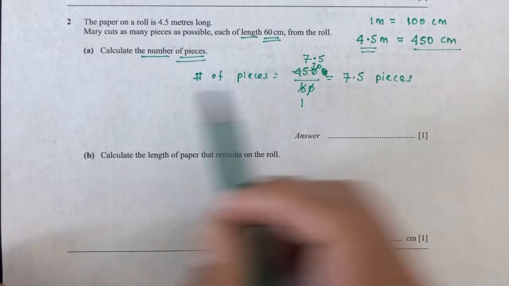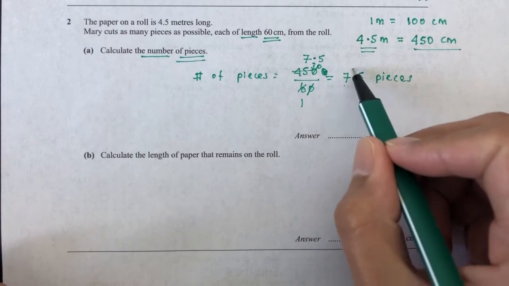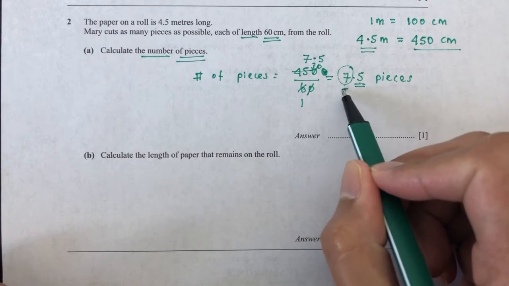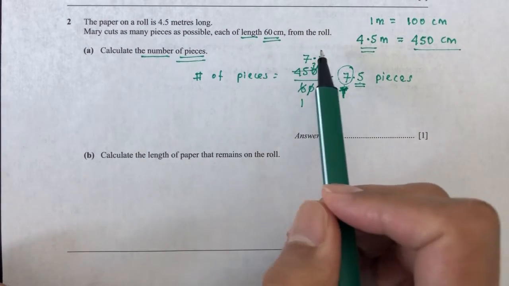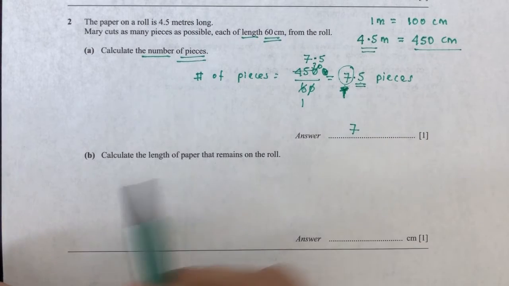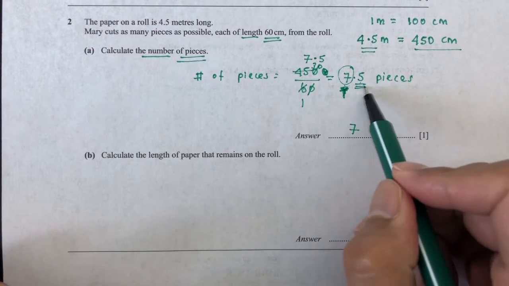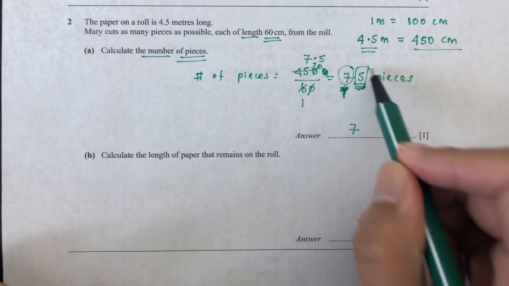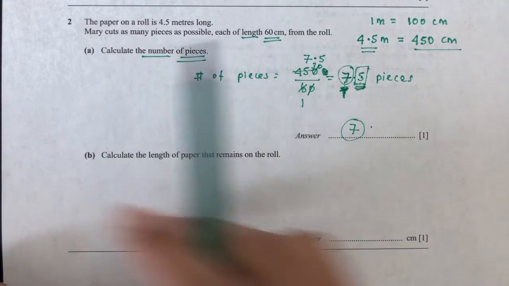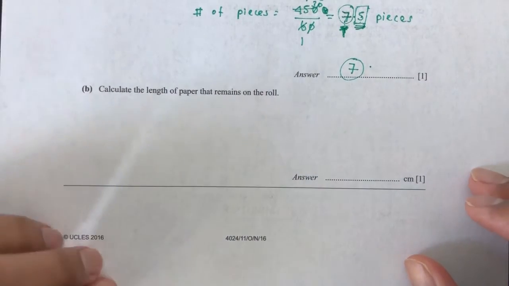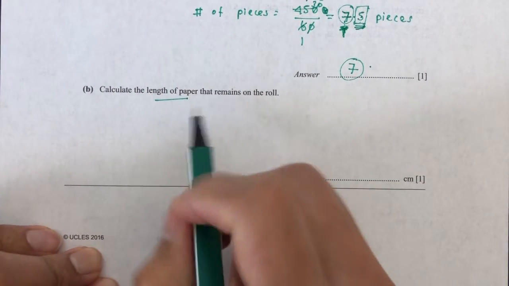We cannot take 0.5 pieces, so your answer will be the integer at the beginning. So the maximum number of pieces that she obtains will be 7 pieces. The 0.5 is because we cannot count 0.5 as one piece, so we can only take 7 pieces from the paper roll. Okay, so now part B, calculate the length of paper that remains on the roll.